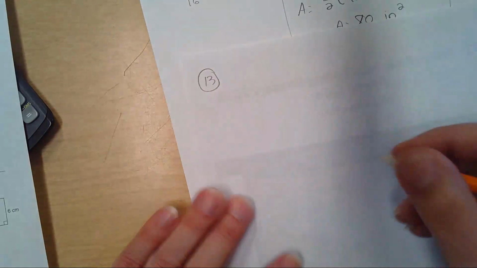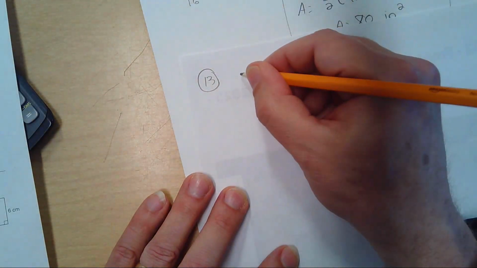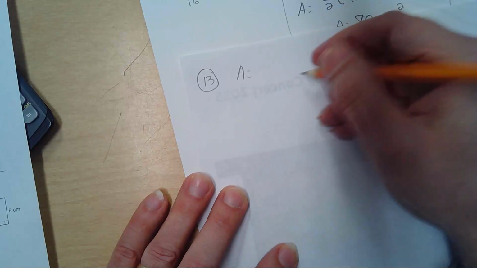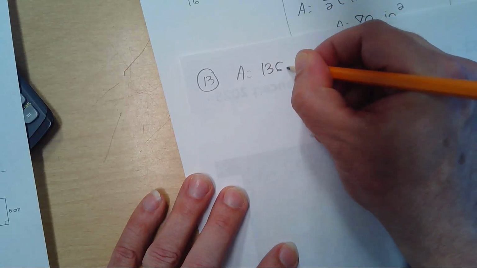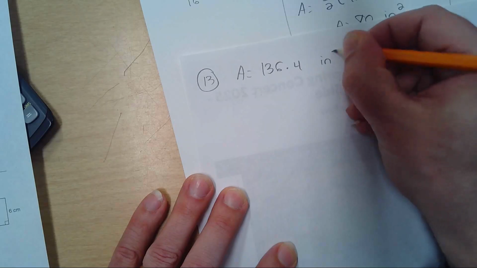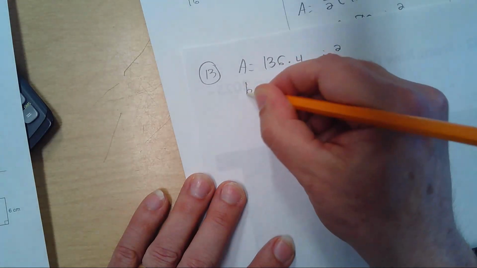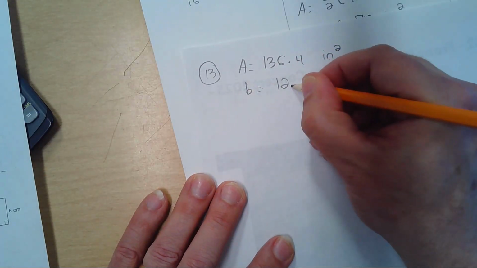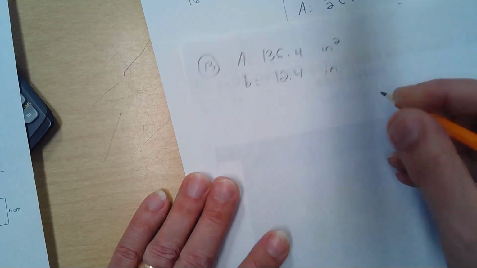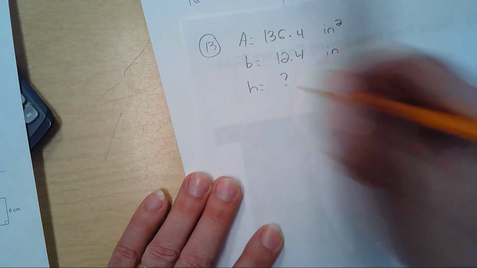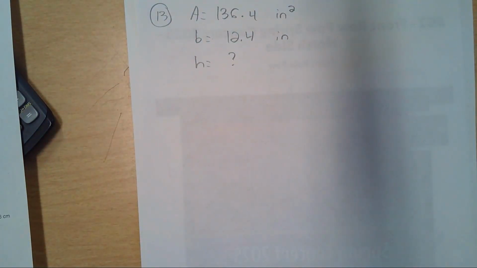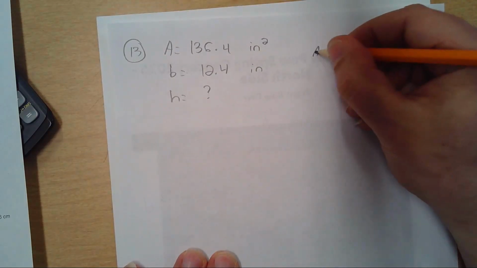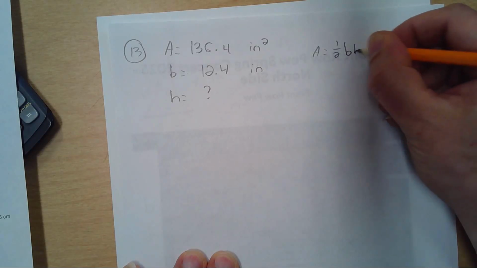If you remember how we did this yesterday, you'll know two of the three pieces of information, and you can plug them into the formula. And what are you solving for? So establish your formula first. Again, it's 1/2 base height. And then plug in what you know to be true into the formula.